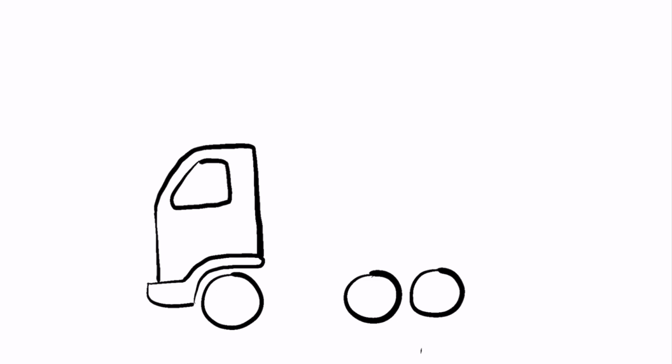Next, add one horizontal line here between the first 2 tires, and starting at the top of the bumper, draw a horizontal line going all the way to the back tire. Add 2 short vertical lines above the back tire like this.